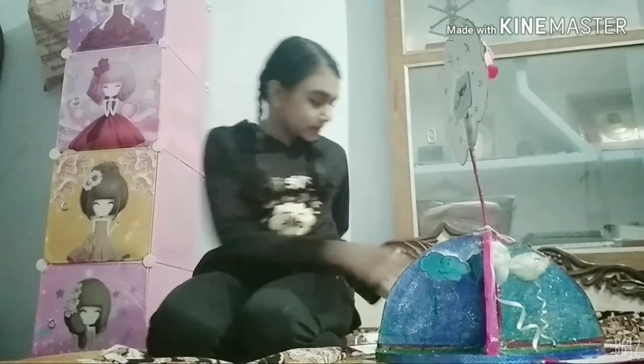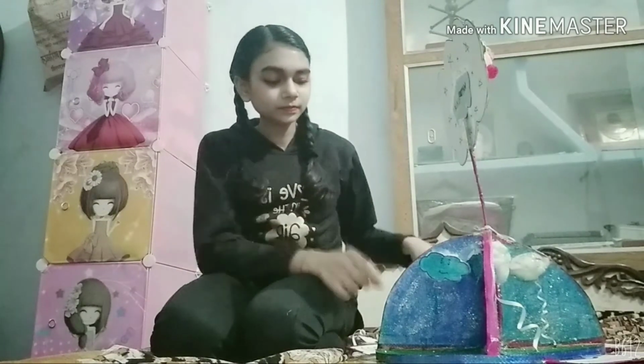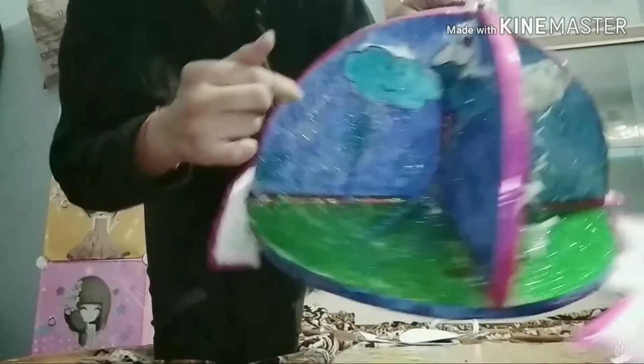Our second step is completed and the third step is this. After doing the second step, we do the third step. In the third step, we make a cloud like this. We use paper for making the cloud, okay? We make a cloud in paper, and after making it, we color it with watercolor, and we make these types of yellow marks, okay?